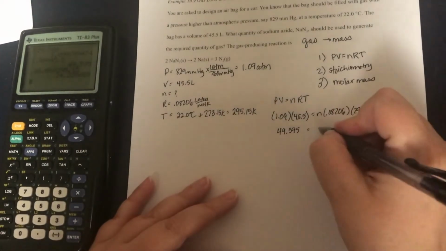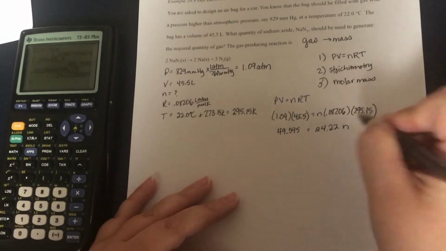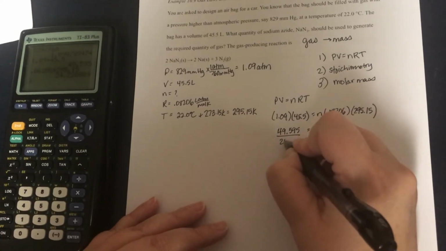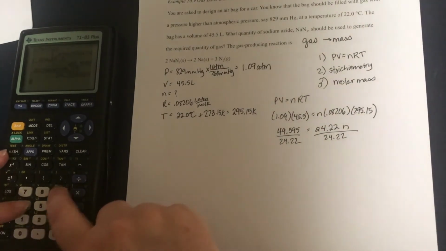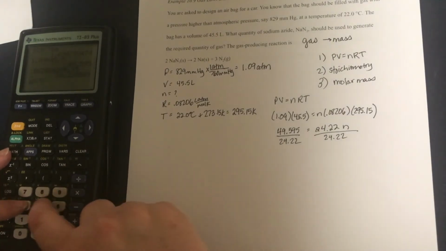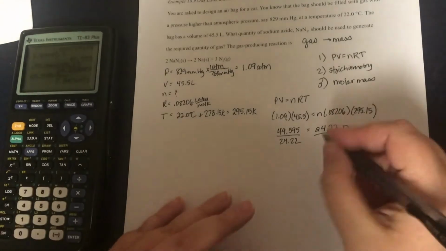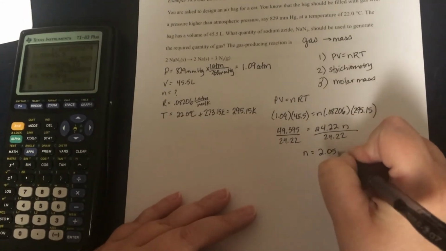You should do this in your calculator too. Divide both sides by 24.22. And you get moles are equal to 2.05 moles.